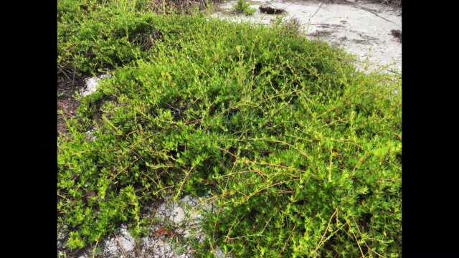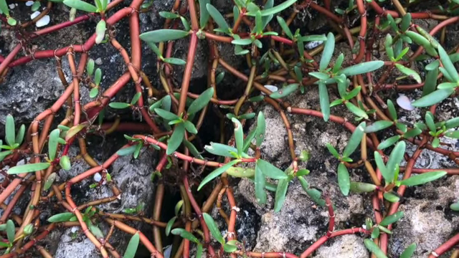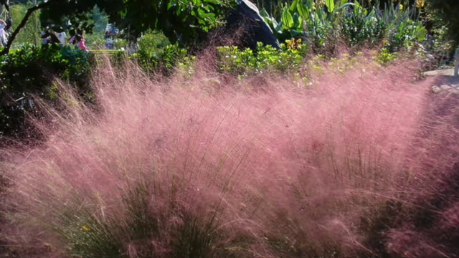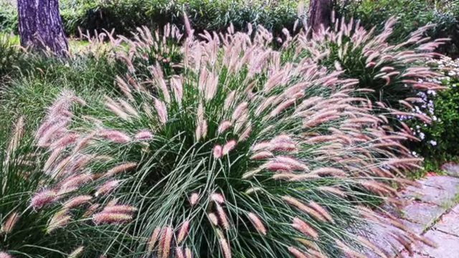In coastal neighborhoods, it's easy to replace turf lawn with golden beach creeper or shore purslane. Replace bromeliads with muhly grass, fountain grass, or bay cedar.